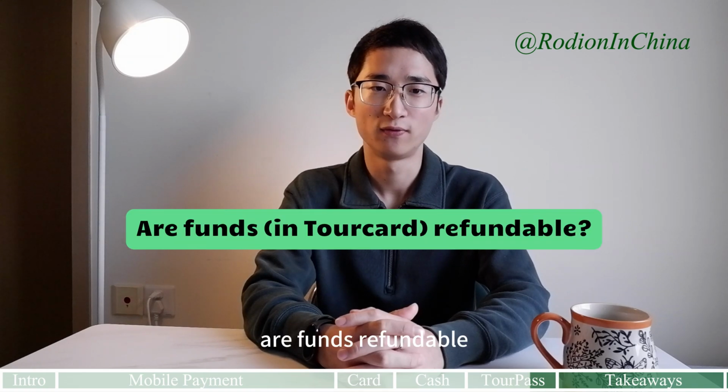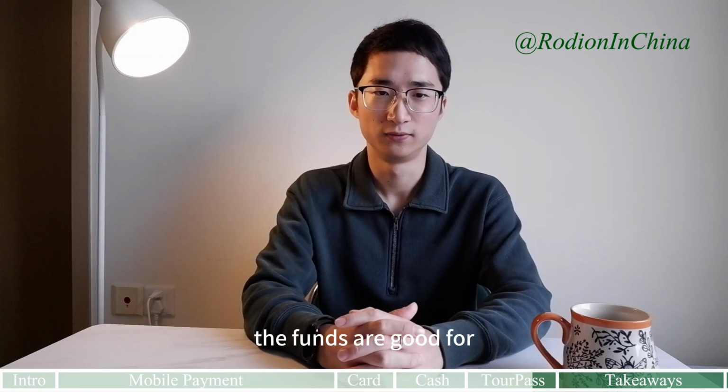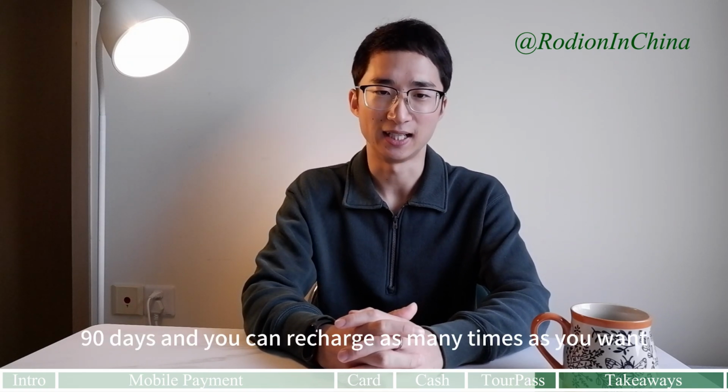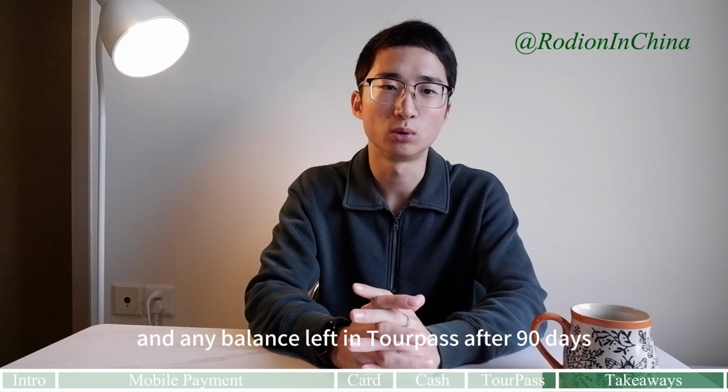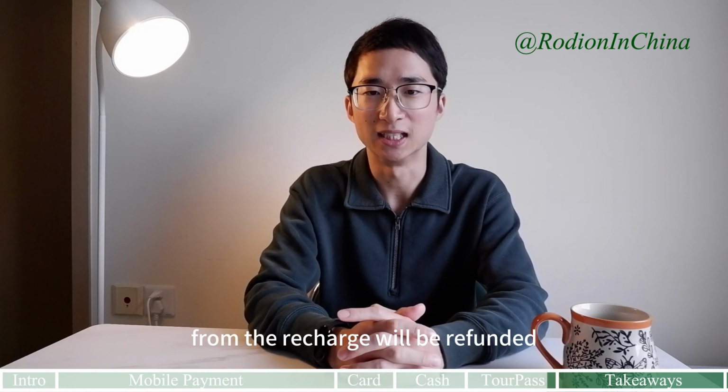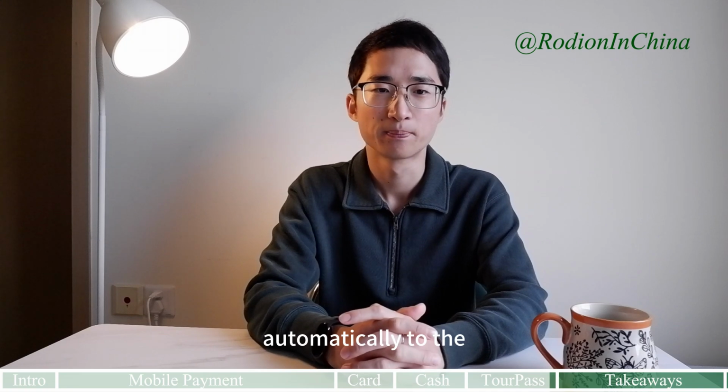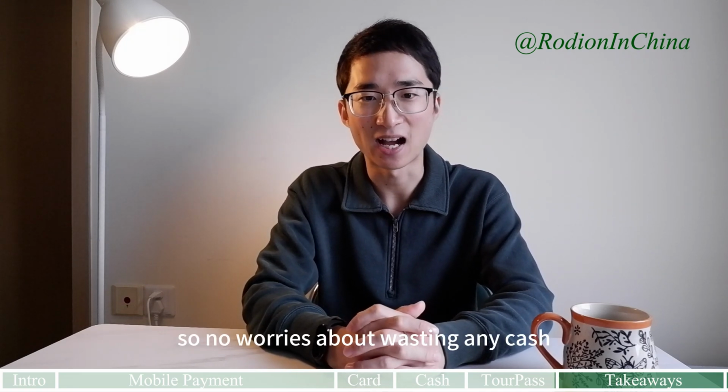Are funds refundable? The funds are good for 90 days, and you can recharge as many times as you want. And any balance left in Tour Pass after 90 days from the recharge will be refunded automatically to the bank card you used. So no worries about wasting any cash.